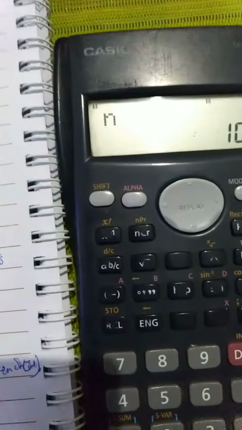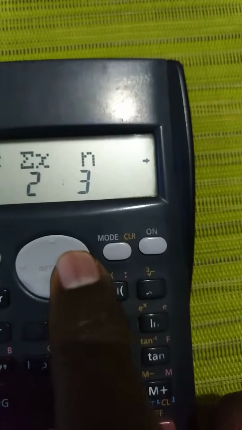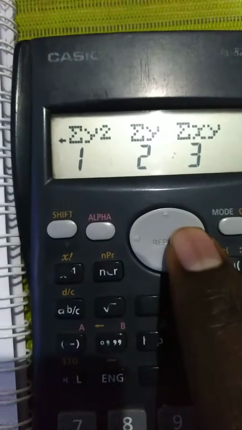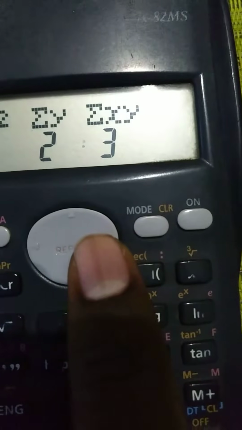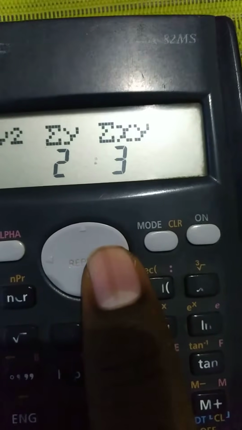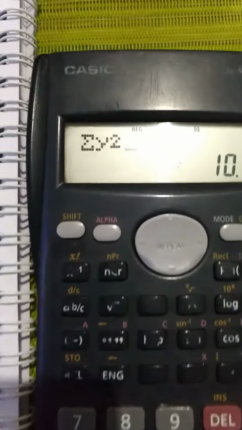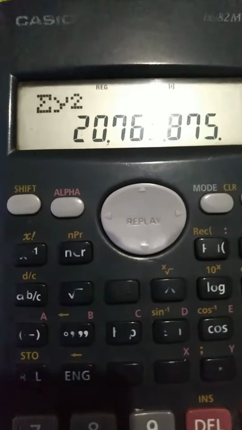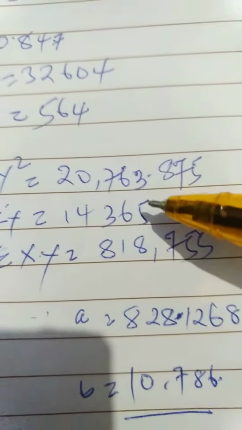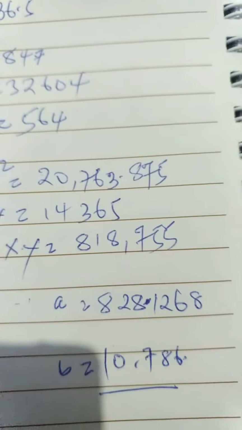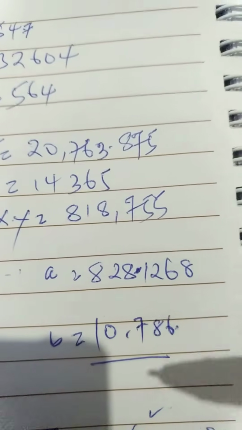Now from there you come again and click shift. When you click shift, you click sum, and then you move with the navigation key, same procedure. You go to the summation of y, the summation of y squared, the summation of xy. When you do all this, you simply click 1 and you get this as your answer, 2763,875. When you do it manually, you still get that.